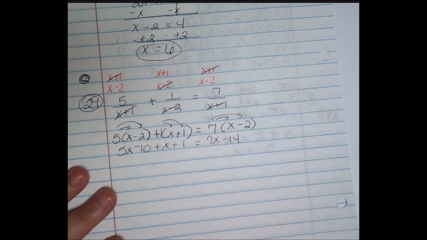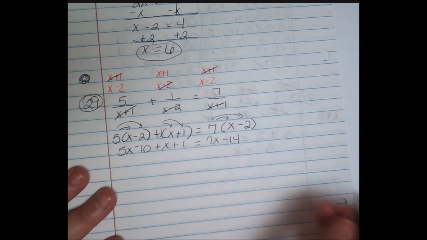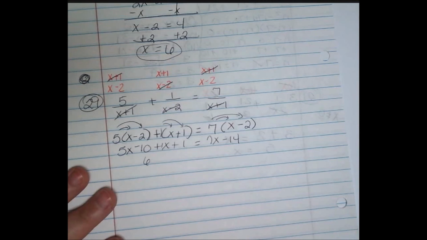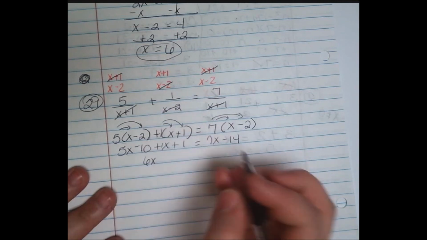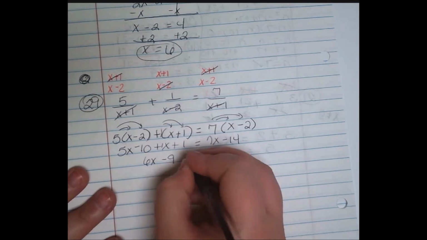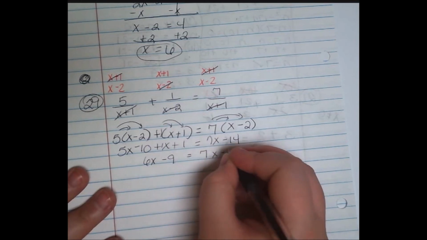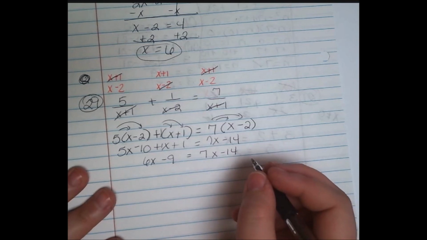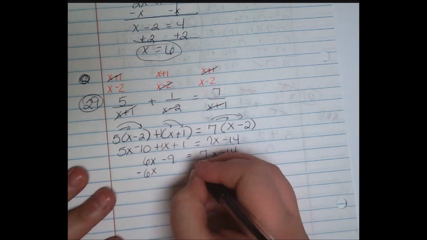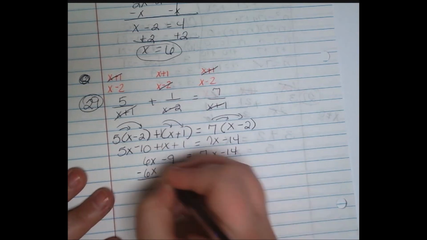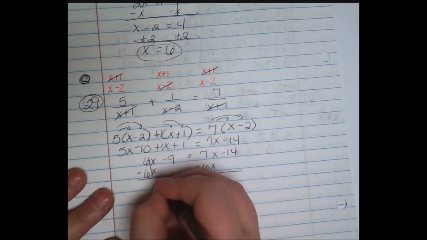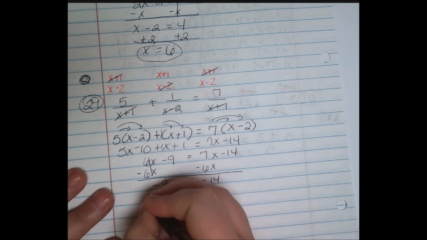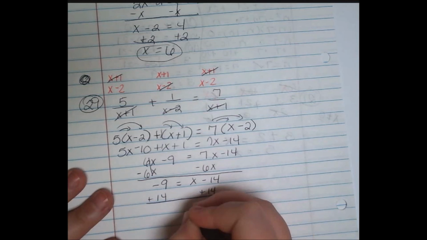Now I'm going to combine my like terms. 5x plus 1x, because it's understood to have a 1 there, is 6x. Negative 10 plus 1 is negative 9. Equals 7x minus 14. All the terms are combined over here. So now we move our smaller x, which would be our 6x. So I'm going to subtract 6x from both sides to get negative 9 equals x minus 14. And we're going to add 14 to both sides to get x equals 5.